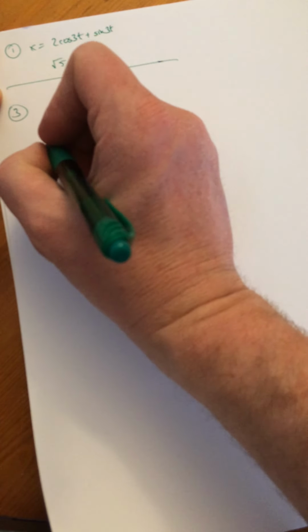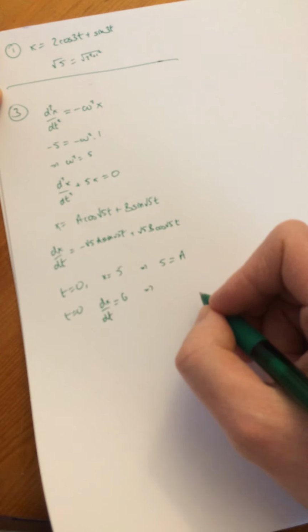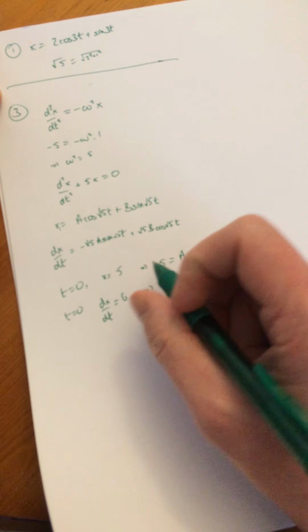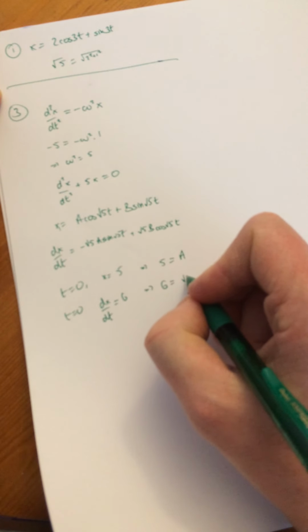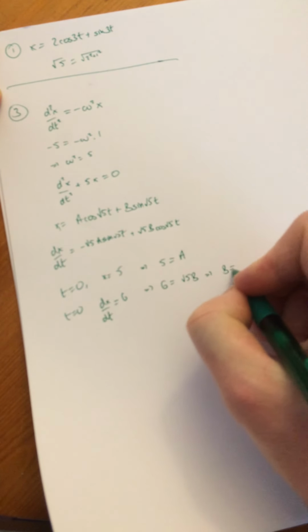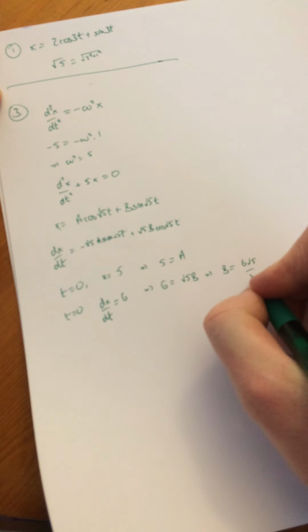Okay, and that's enough now to sub in. If I sub in t is 0, I get x equals 5. So 5 equals a, plus 0. And then when t equals 0, dx by dt equals 6, so 6 is equal to 0 plus root 5b. So b is equal to 6 root 5 over 5.